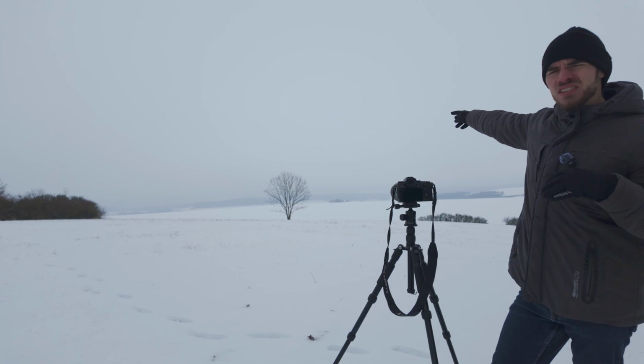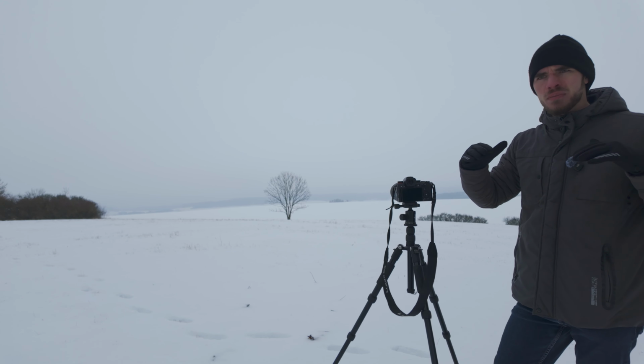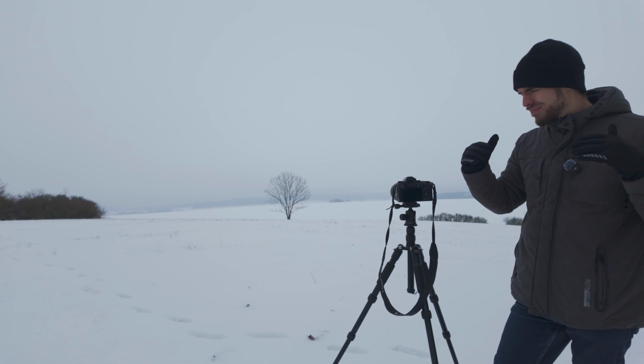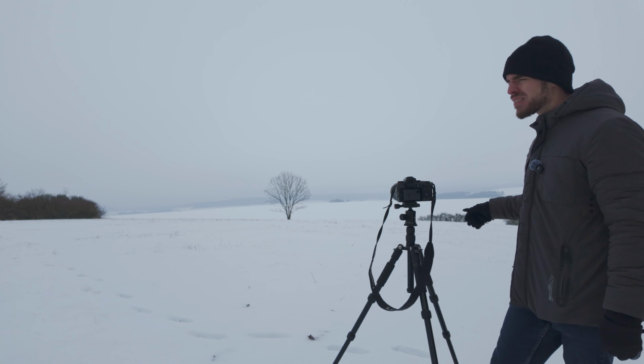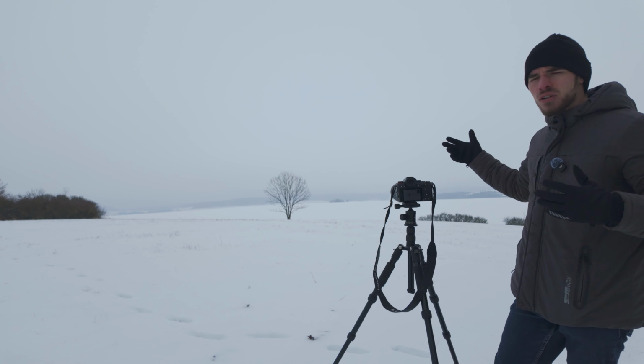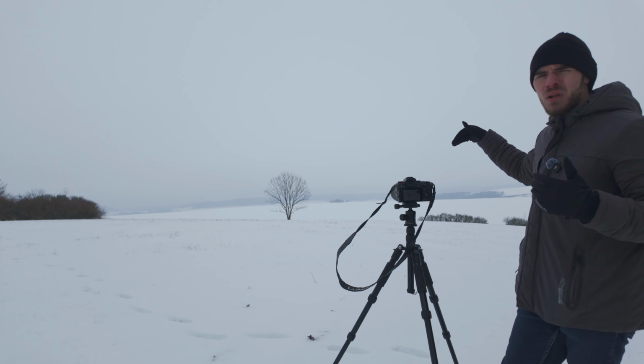So I just came across this tree over there, and I'm lucky because there's a small hill, so I can shoot it from a little bit of an elevated position, which I think just adds to the image. There are several different reasons why this composition stuck out and why I've decided to shoot it. First of all, I really like the background.